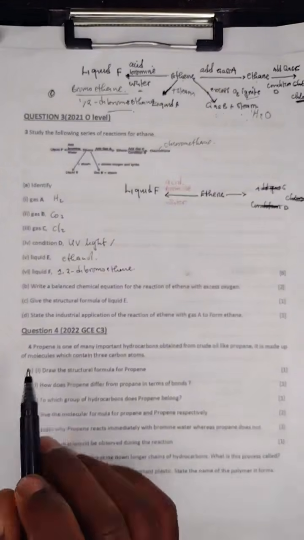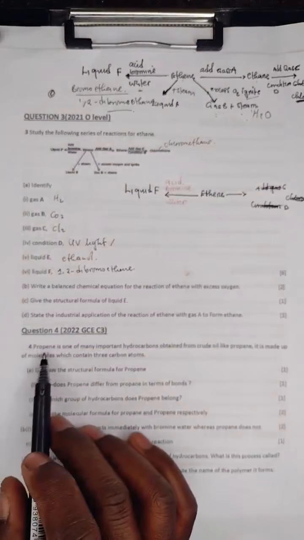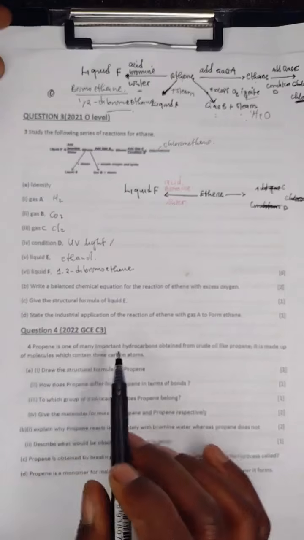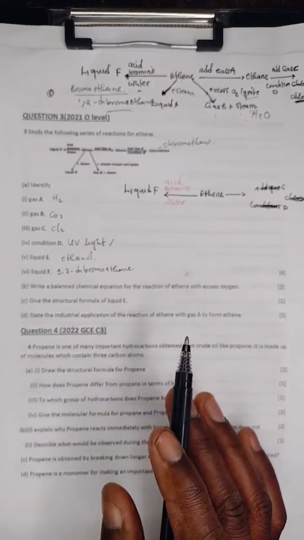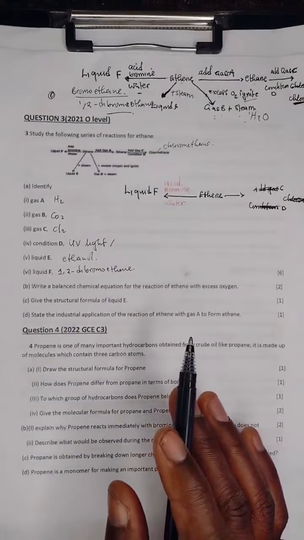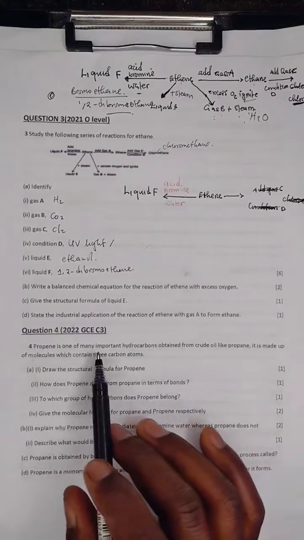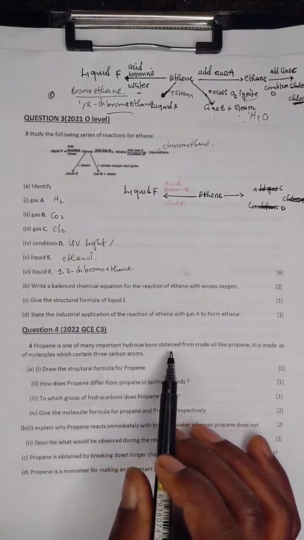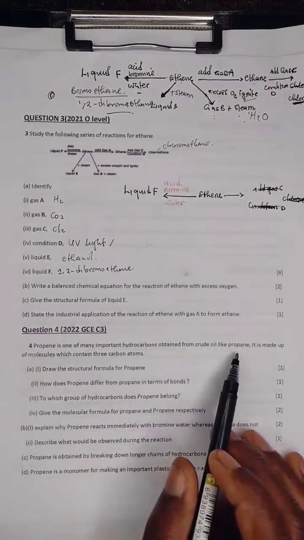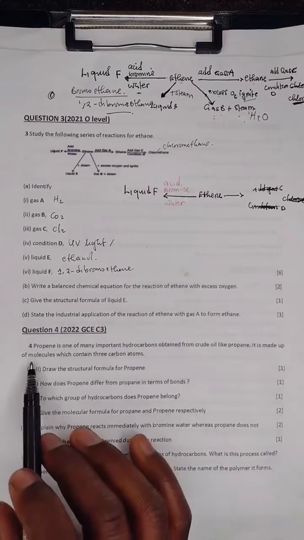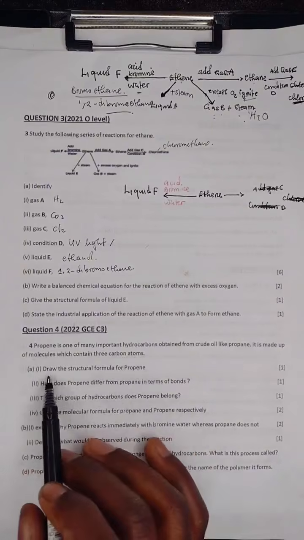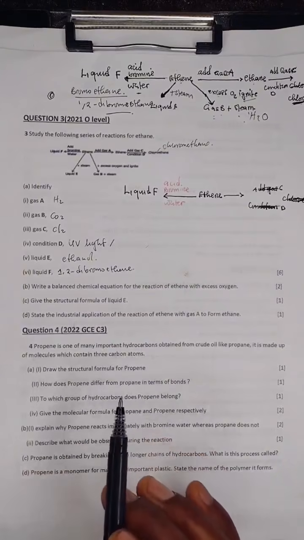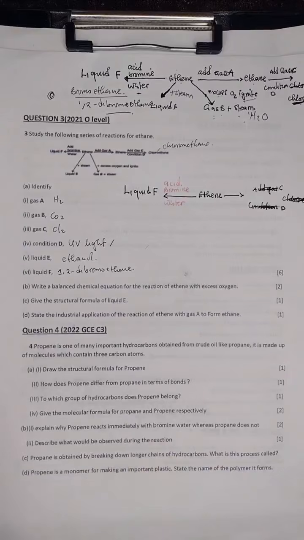Okay, let us turn to question 4. Question 4, we are saying propene is one of the many important hydrocarbons obtained from crude oil, like propane. It is made up of molecules which contain 3 carbon atoms. Draw the structure formula of propene.